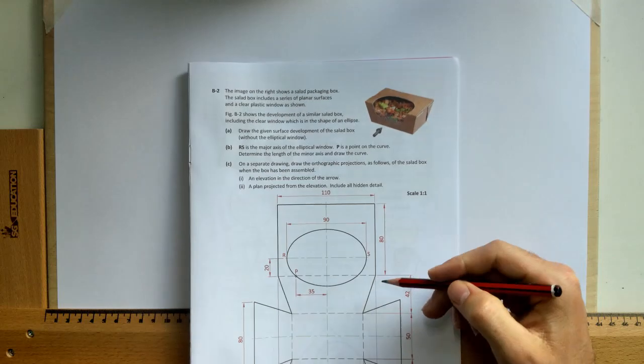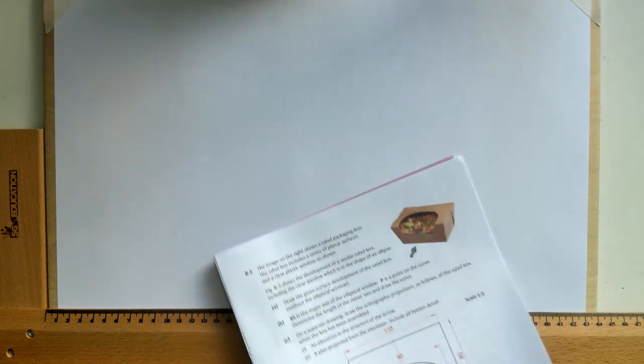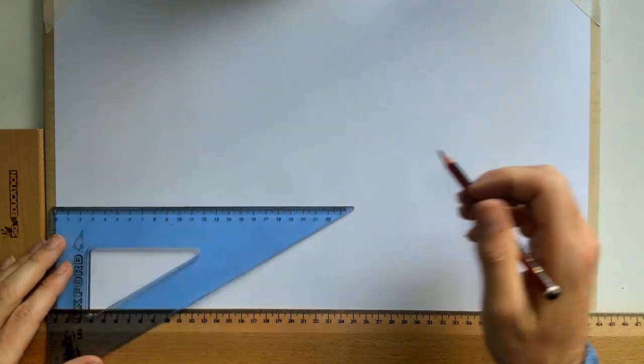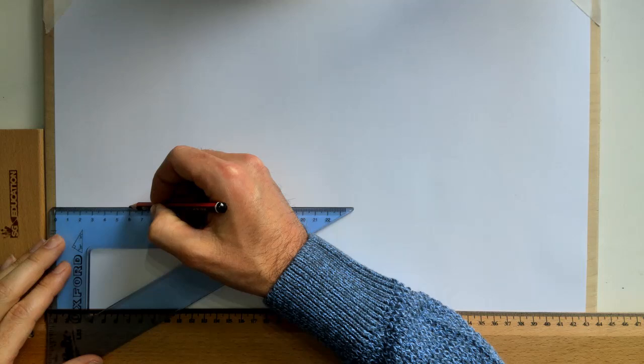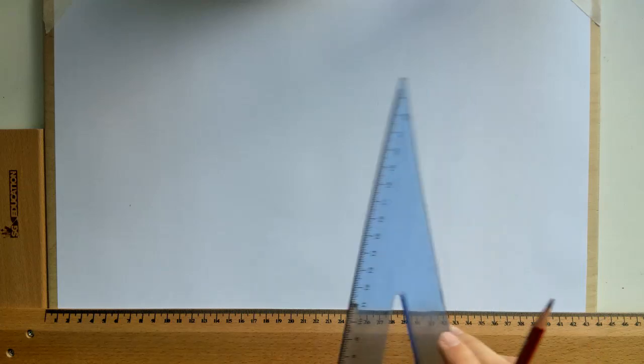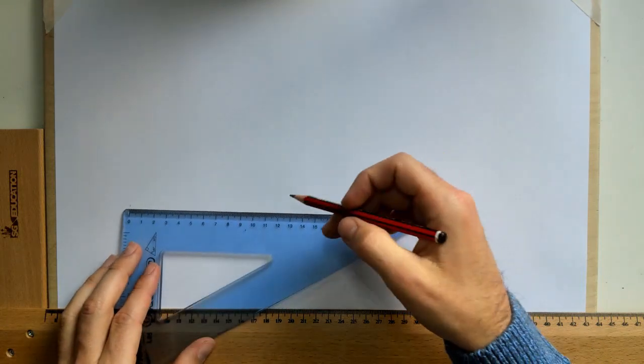So I'll start off with the square there at the top and work my way down from that. Okay, full distance, let me see, I'm going to need 42 from the edge. I'm going to leave room for my orthographic views as well. So let's say about 60 there. Yeah, that should be loads. 110 then.